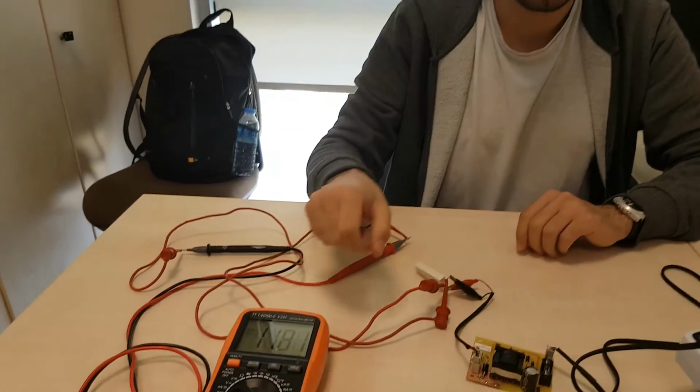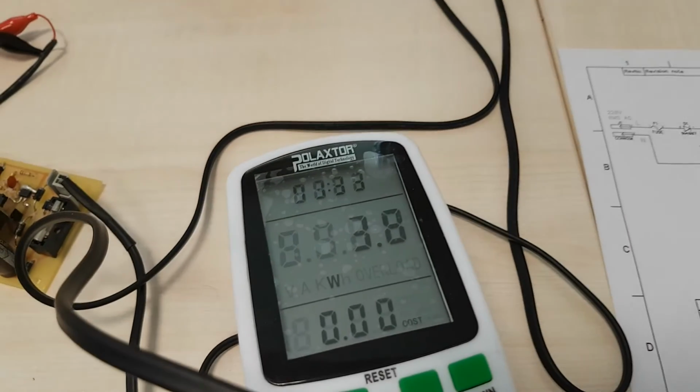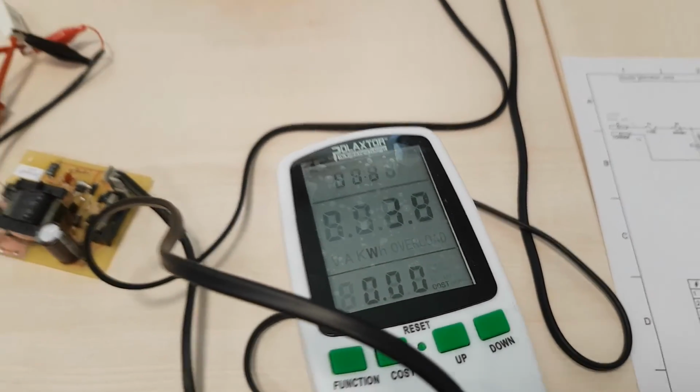So at the output, you see that the circuit works, and the power meter measures the power consumption. Now I will present you the details of my project.